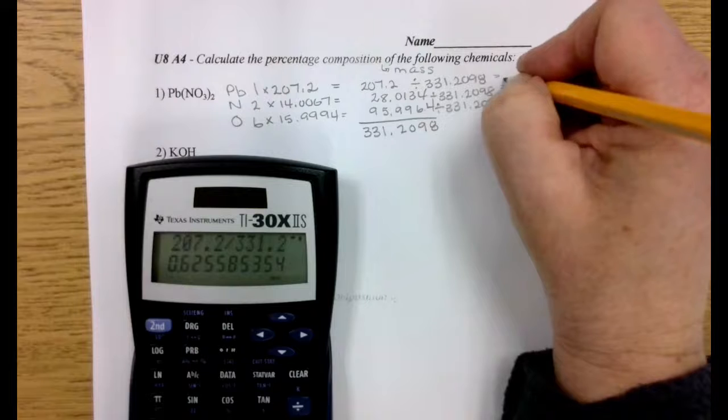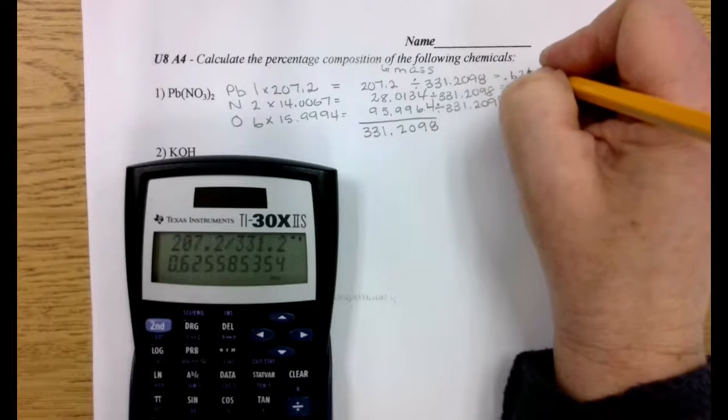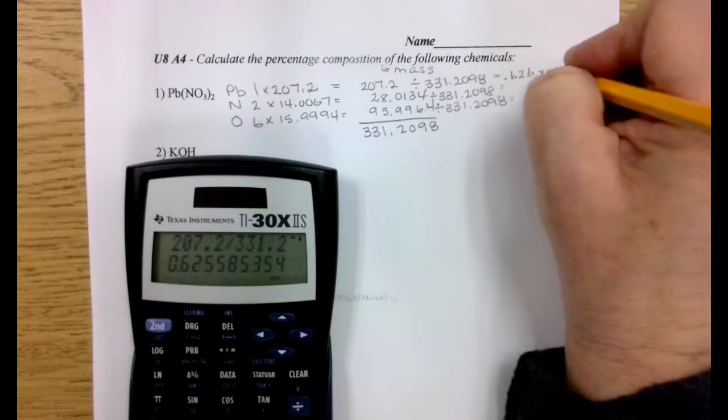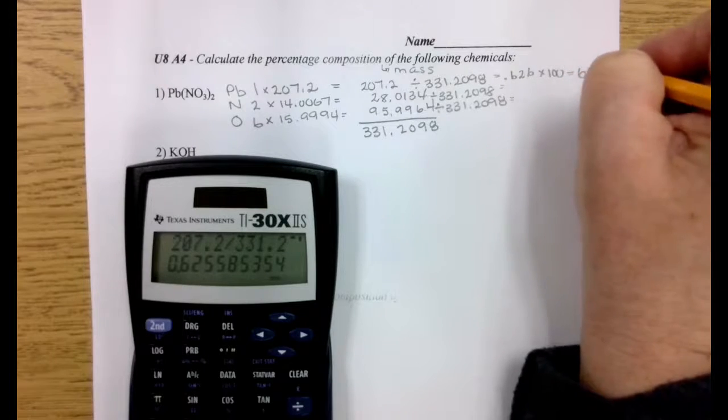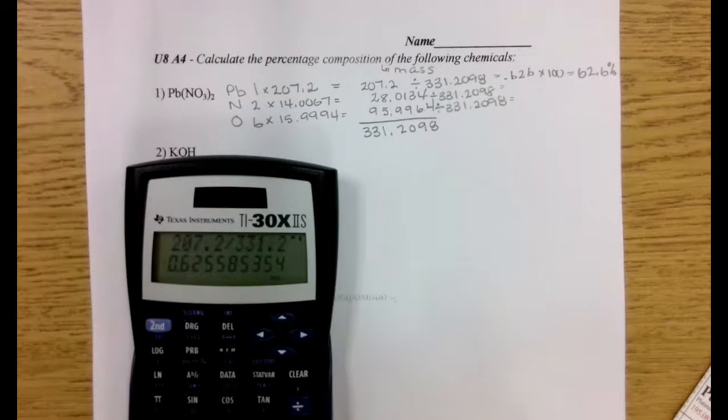So I ended up with 0.626 times 100 would give me 62.6% composition of the lead.